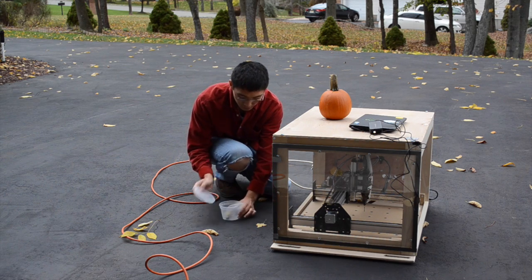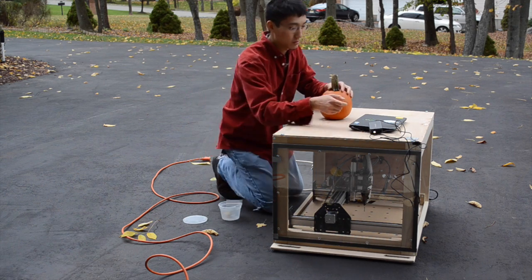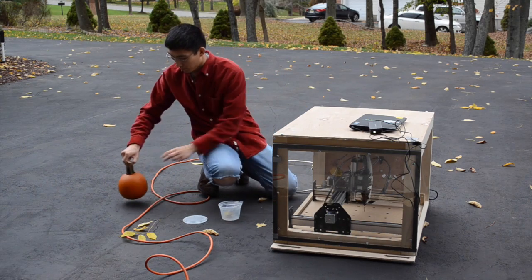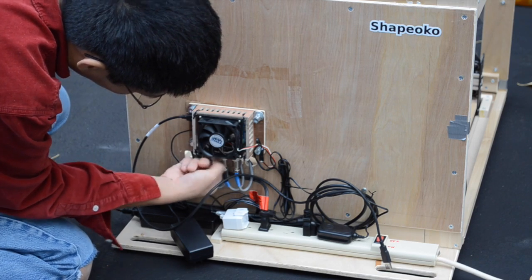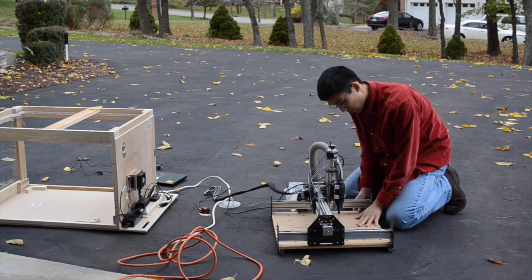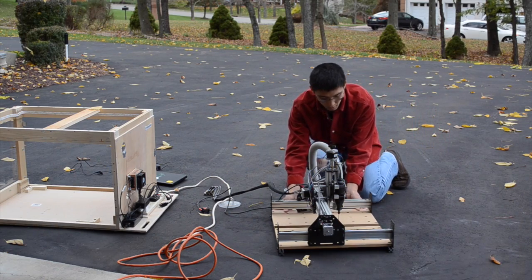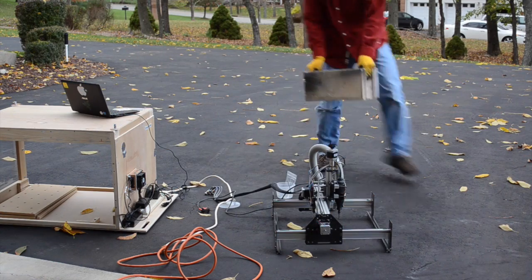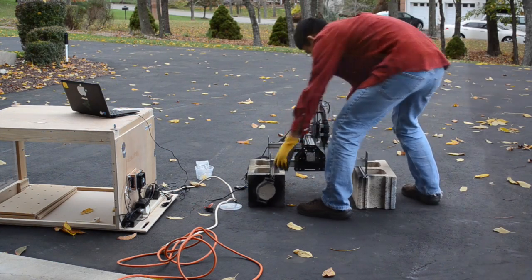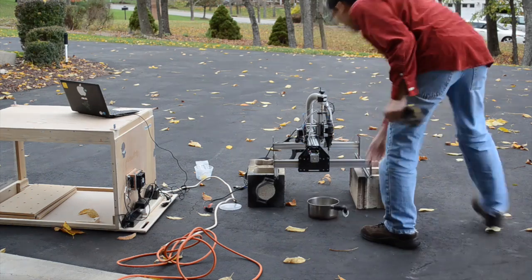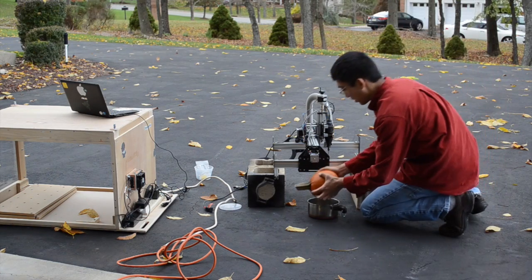Unfortunately, the stock Shapeoko doesn't have a working area tall enough to accommodate even a conservatively sized pumpkin, so in order to do this project, I had to modify my setup a bit. I took my Shapeoko out of its enclosure and removed the wasteboard. Then, I elevated my Shapeoko's frame with some cinder blocks and MacGyvered a cradle to hold my pumpkin in place. And yes, I did do this outside to save on cleanup.